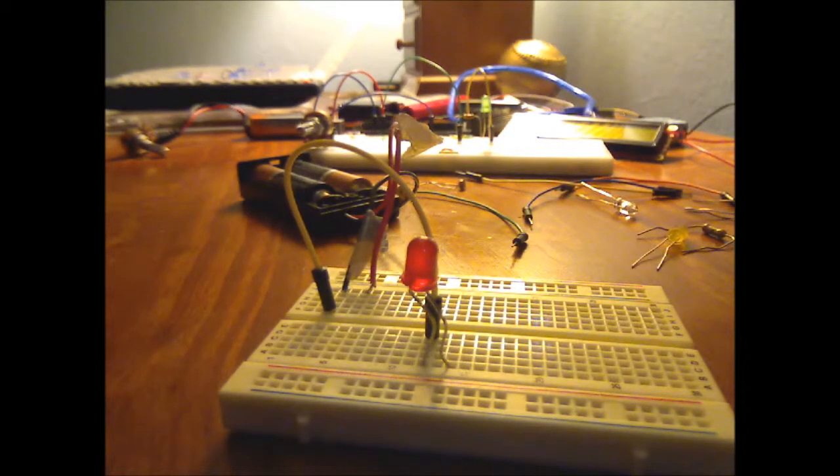This is video number 2 in our electronics tutorial series. In our next video, we're going to cover some basics on using resistors, a little bit on some more components such as capacitors and switches.